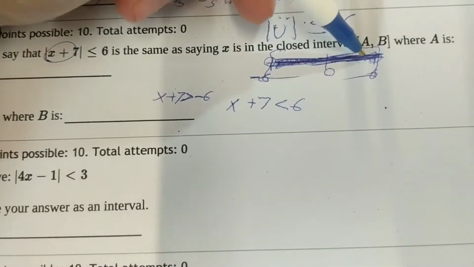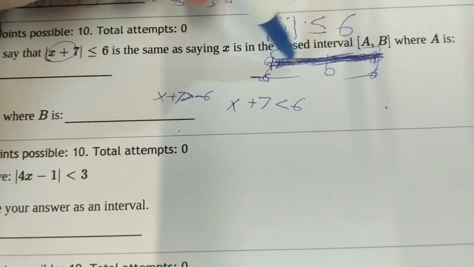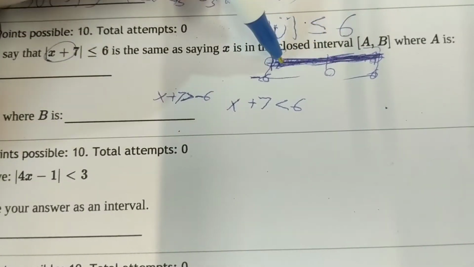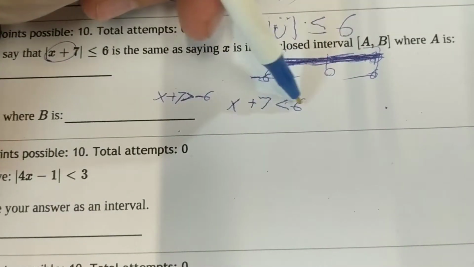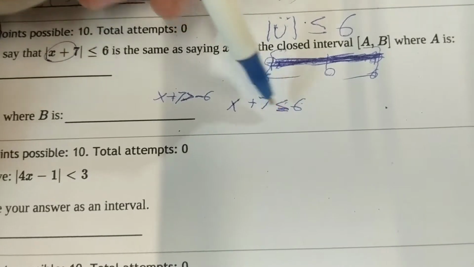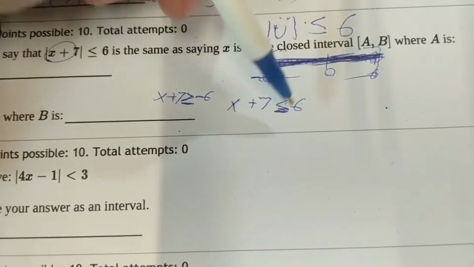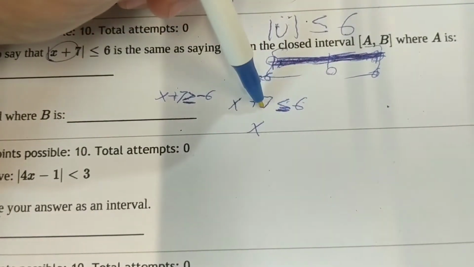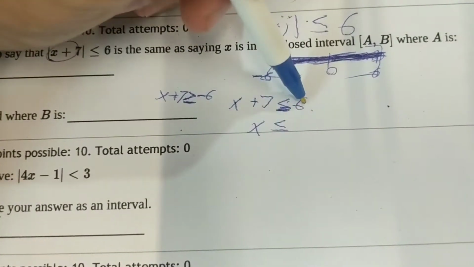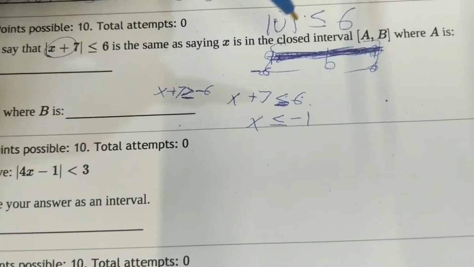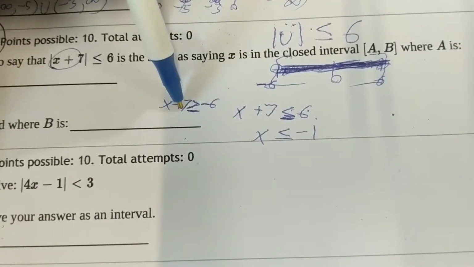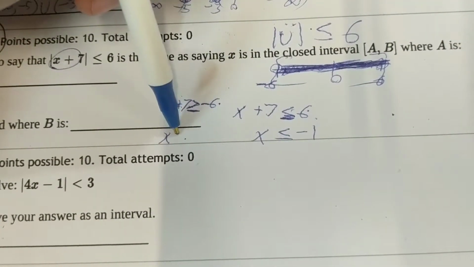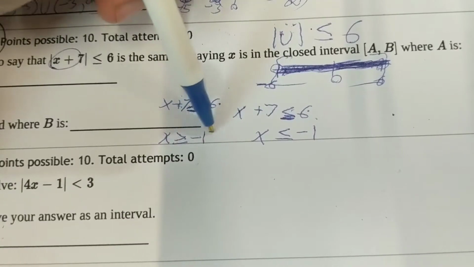We're either inside of the 6's here, so it's going to be either less than 6 or greater than the negative 6. Don't forget the little equal to signs on this one. And then we'll solve them both. In this case, we have x, and we'll minus the 7. 6 take away 7 is negative 1, so we're less than or equal to negative 1. And then minus the 7 over here, we have x greater than or equal to negative 13.